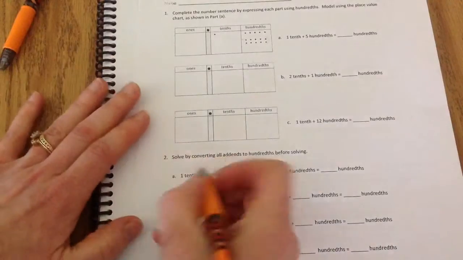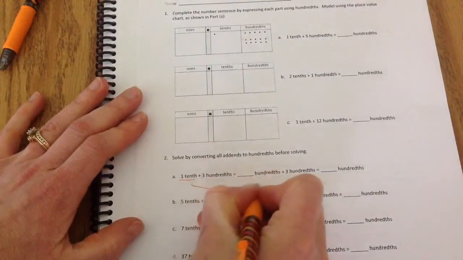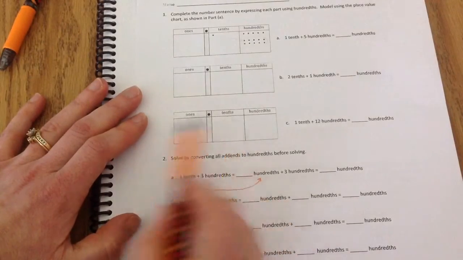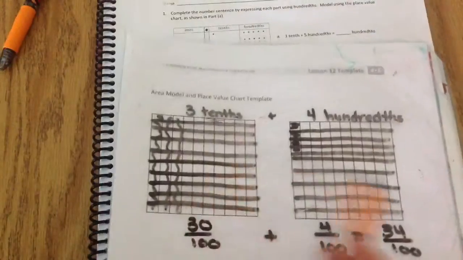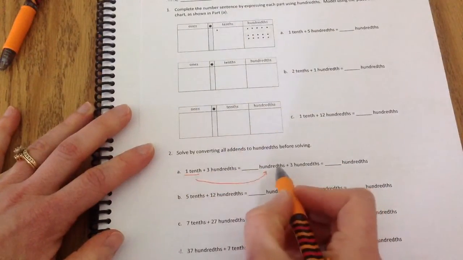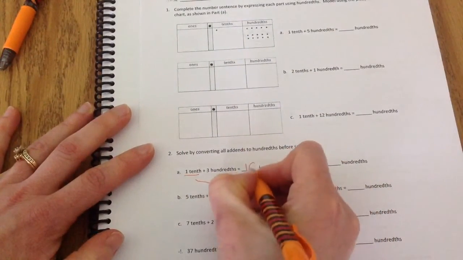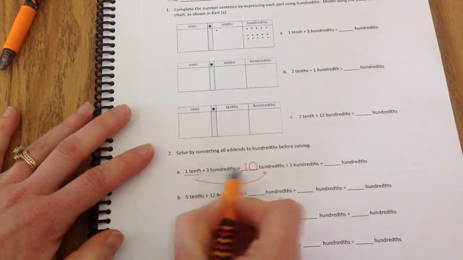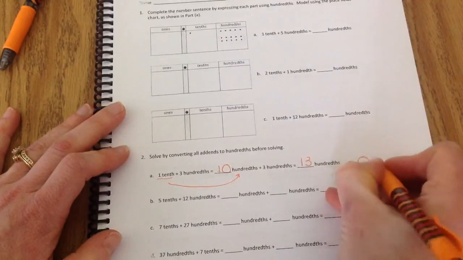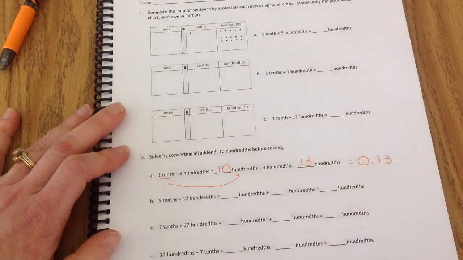All right, on here at the bottom, you'll see that it has 1/10, but it's making me turn it into hundredths. If you need to use this or if you need to use this, go for it. But 1/10 equals how many hundredths? Well, we know it equals 10. You will not keep the 1. If I add them together, I have 13 hundredths, or 0.13.